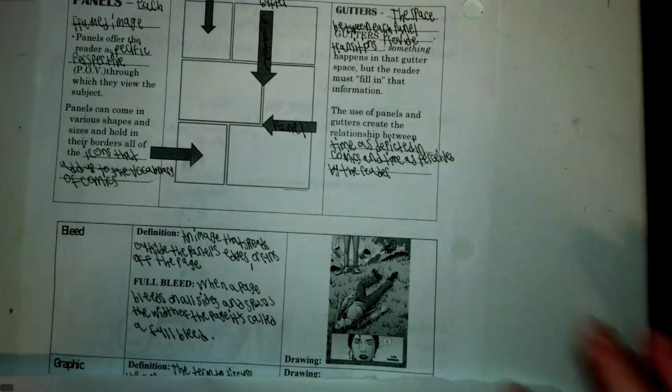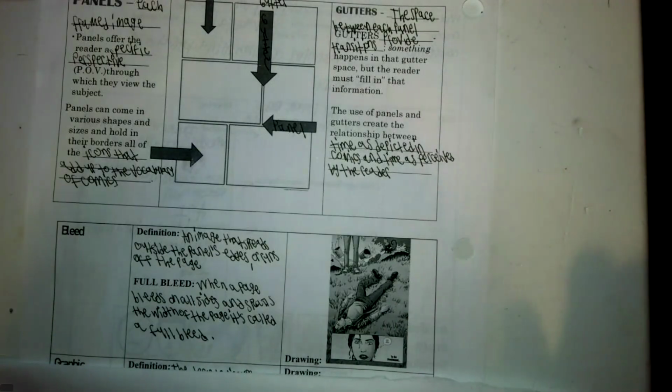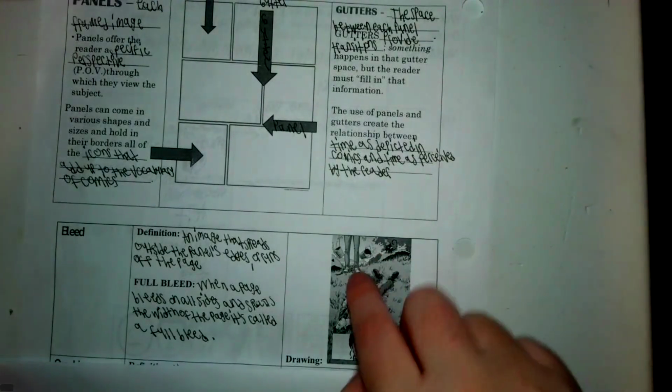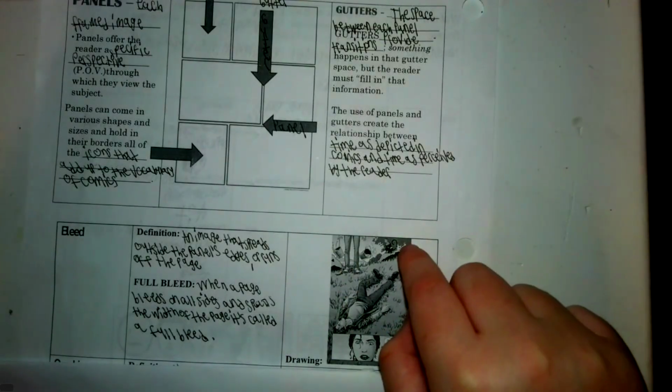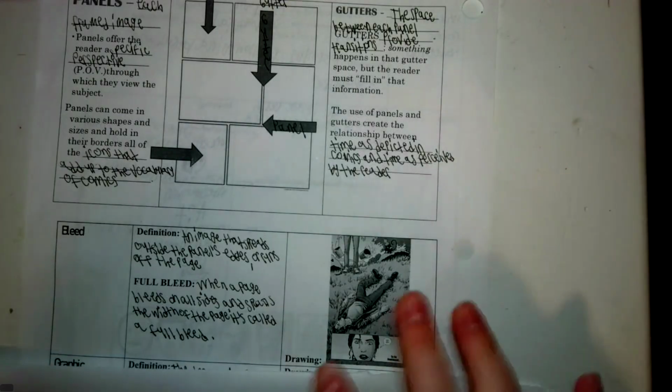What do you guys notice? Comment down below what you notice here. I noticed a man is on the ground, and then there's a woman right here with a speech bubble. And then there's another person standing right here. And then we have a monkey. This is art that fills the entire page. This is a bleed. This is a really good example of a bleed because it fills the entire page.